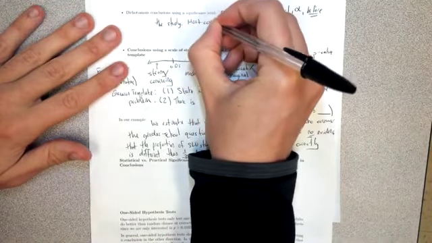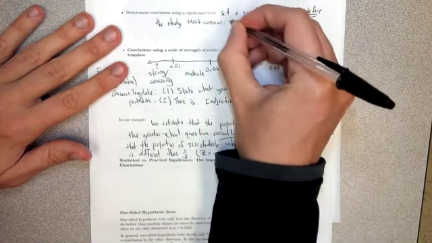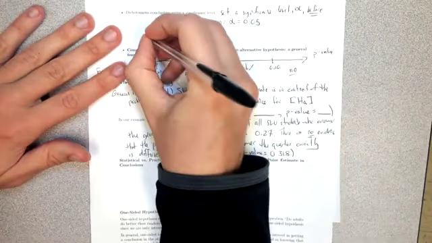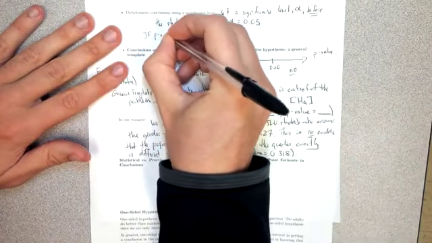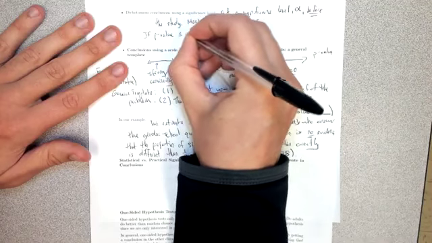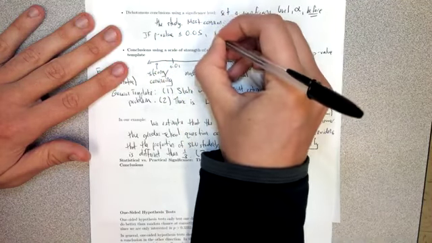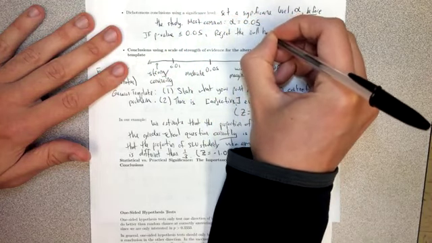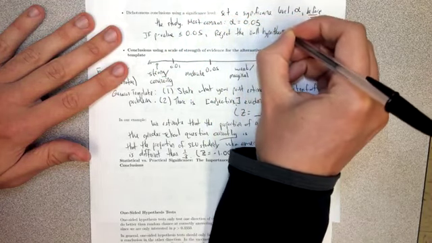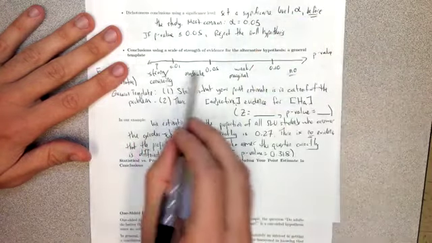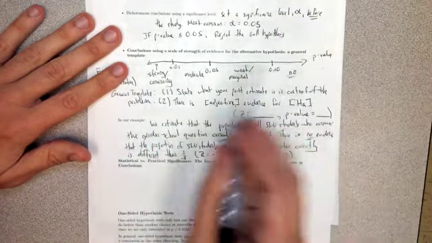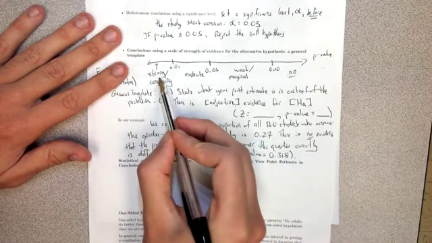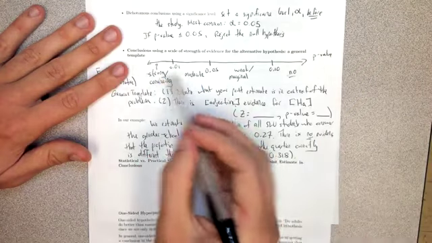Just for the sake of an example, we'll talk about this using the most common significance level, which is 0.05. And so this dichotomous conclusion says if your p-value is less than 0.05, you reject the null hypothesis. In our case, using this more fluid scale, we would either say that there's moderate evidence for the alternative or strong evidence for the alternative, depending on where the p-value is.